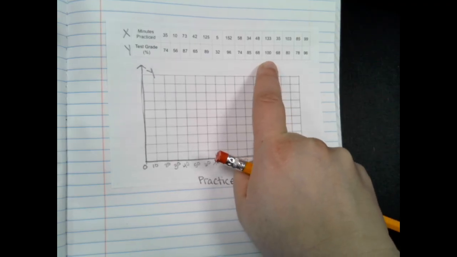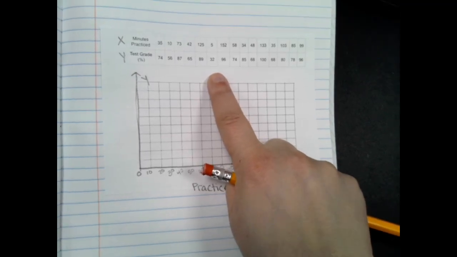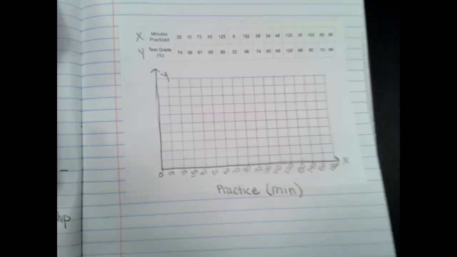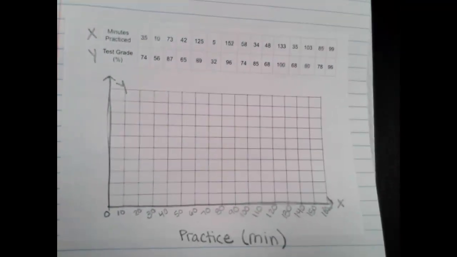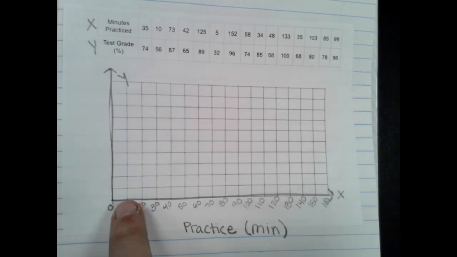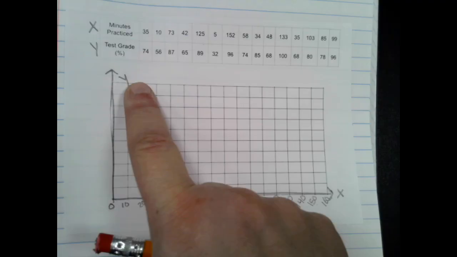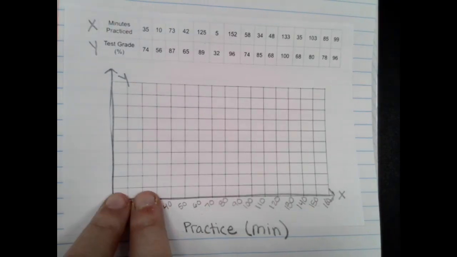So what do I want to count by? First off, do I need to skip some, do I need to use a break? It starts at 32%. If I were going to go to 100%, 1, 2, 3, 4, 5, 6, 7, 8, 9, 10, I would probably count by tens.